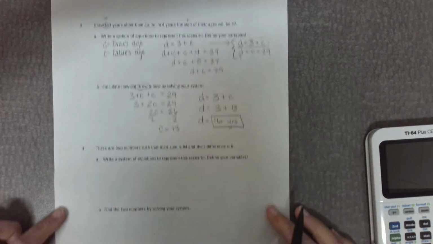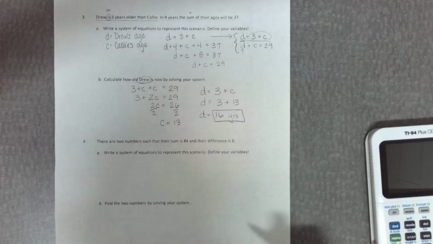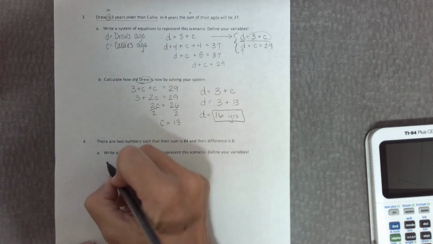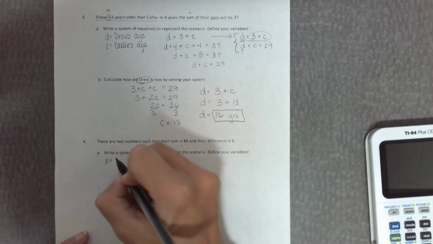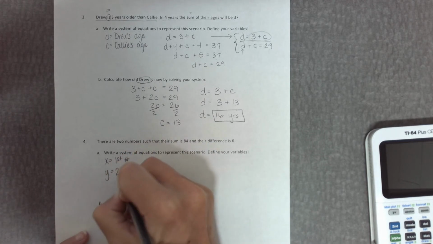Okay, and the last one, number 4. There are two numbers such that their sum is 84 and their difference is 6. We're just doing two numbers here. I don't really have anything in the problem that would tell me to use a particular letter, so I'm just going to use X and Y. X is going to be our first number, and Y is going to be our second number.